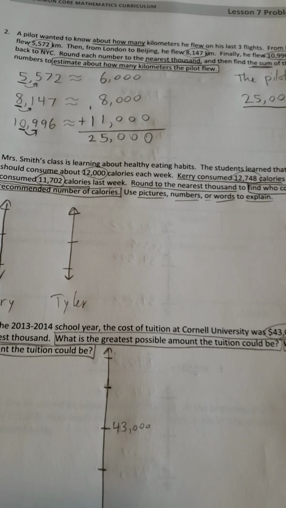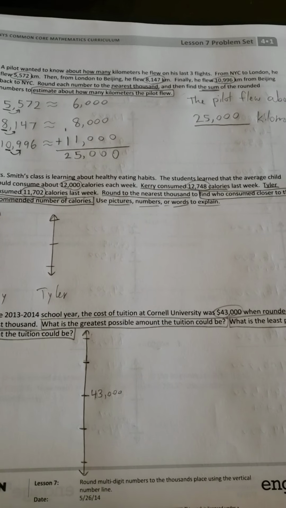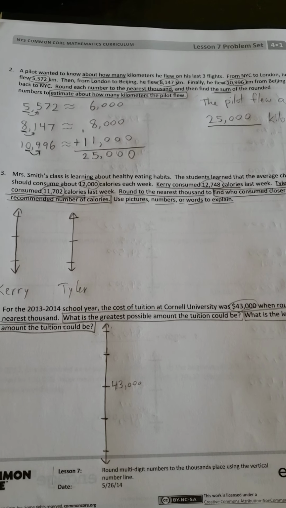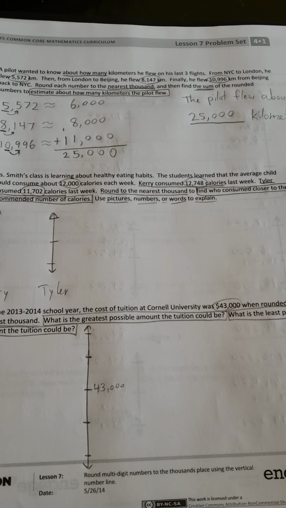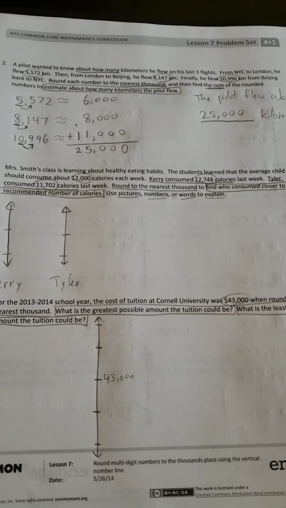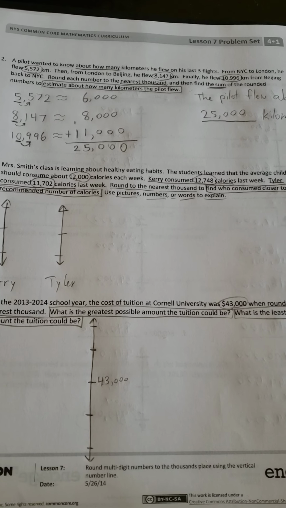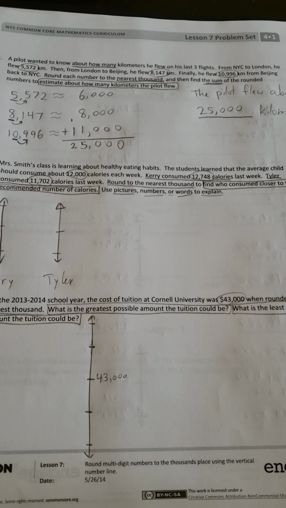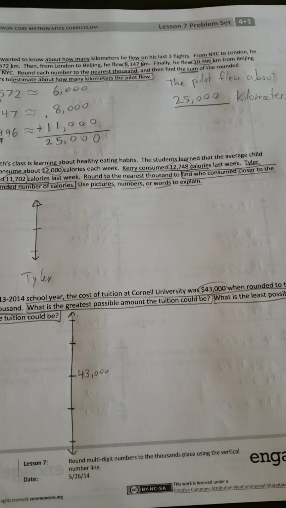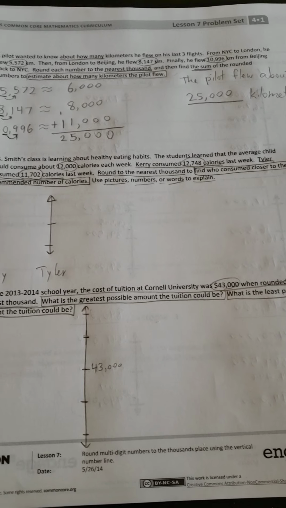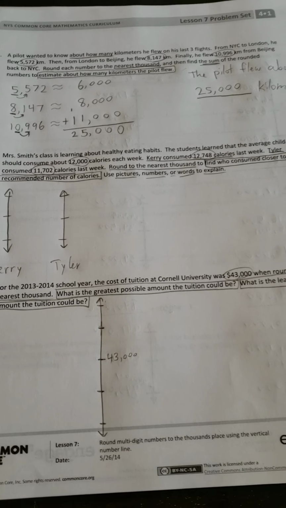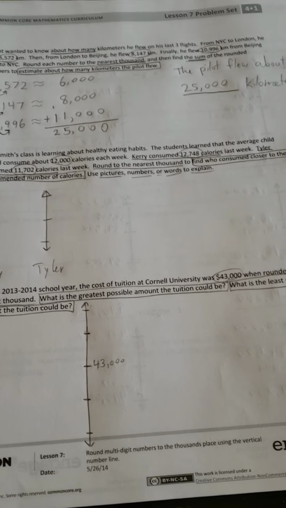Mrs. Smith's class is learning about healthy eating habits. The students learned that the average child should consume about 12,000 calories each week. Carrie consumed 12,748 calories last week. Tyler consumed 11,702 calories last week. Round to the nearest thousand. So we're still rounding to the thousands. To find who consumed closer to the recommended number of calories, which is 12,000. Use pictures, numbers, or words to explain.